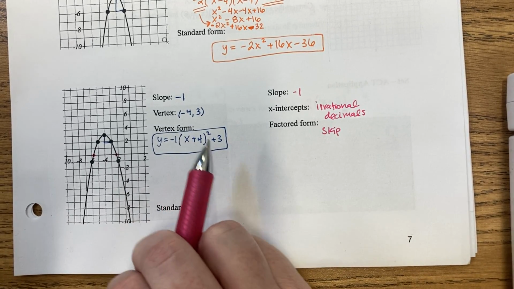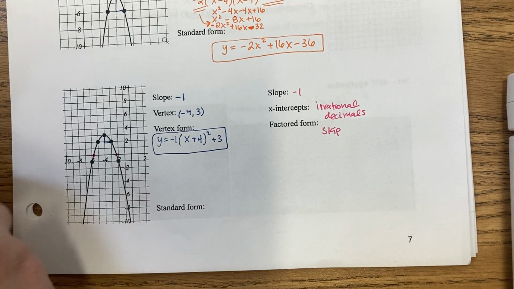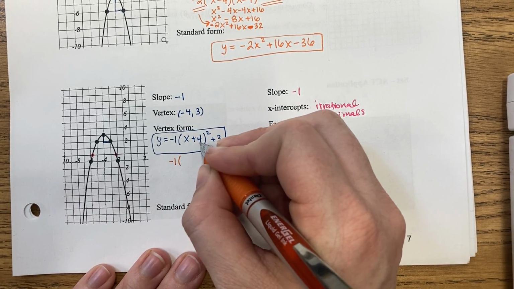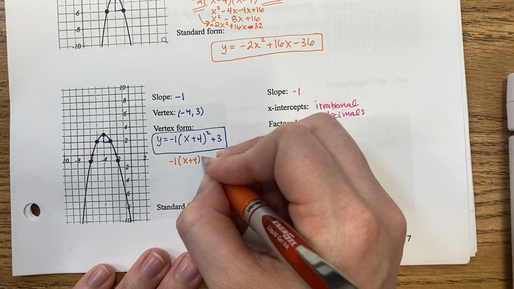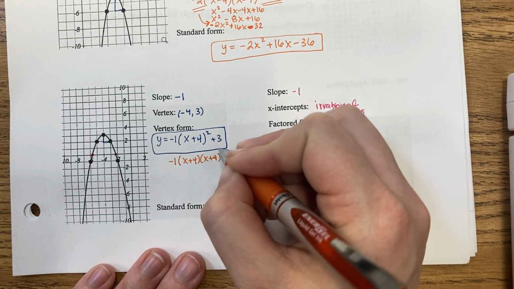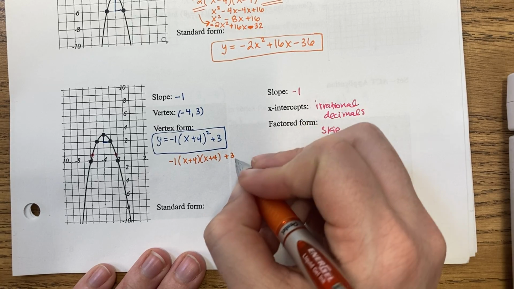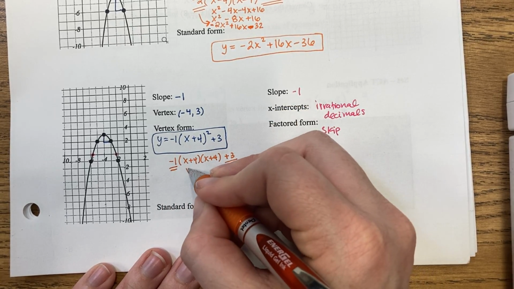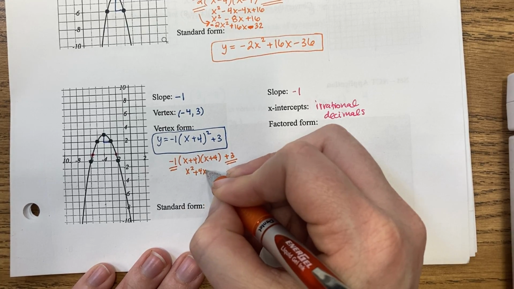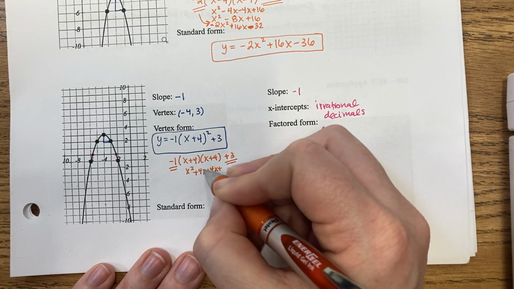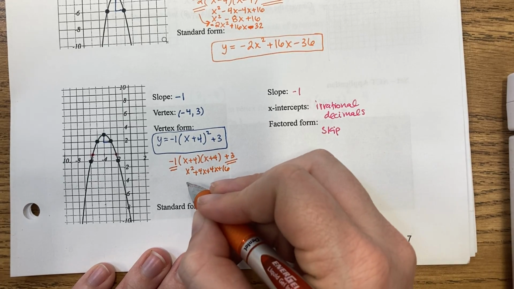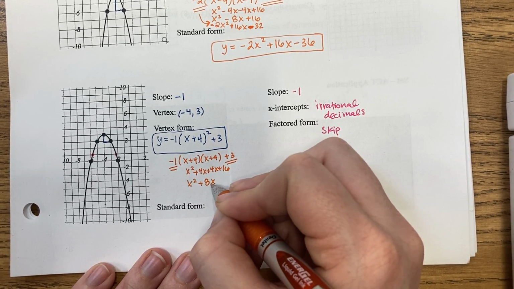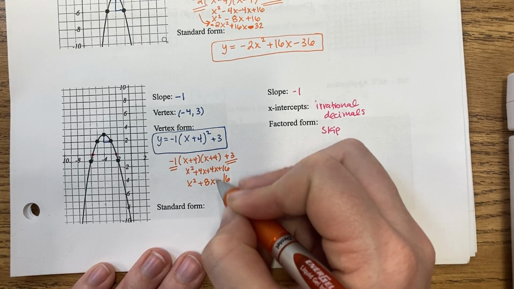For standard form, I'm going to use vertex to simplify. I have -1, I write x plus 4 twice, and I have a plus 3 on the end. I'm going to leave these for the end. I get an x squared plus 4x plus 4x plus 4 times 4 is 16. 4 plus 4 combine to make 8x plus that 16.